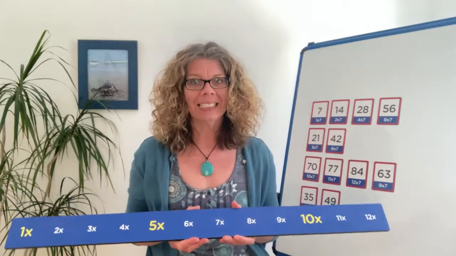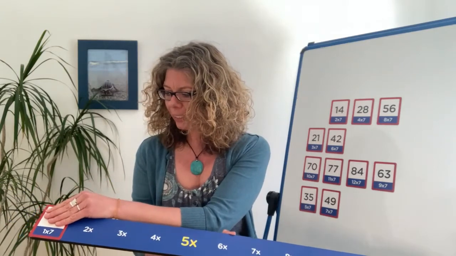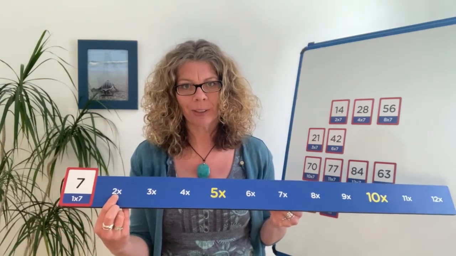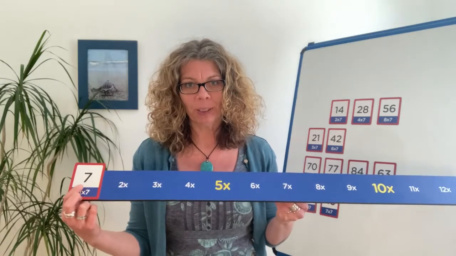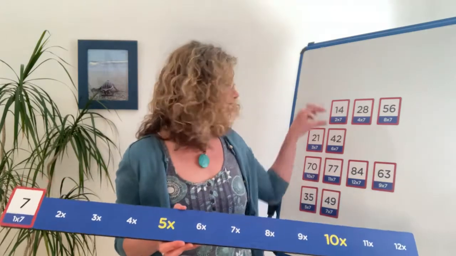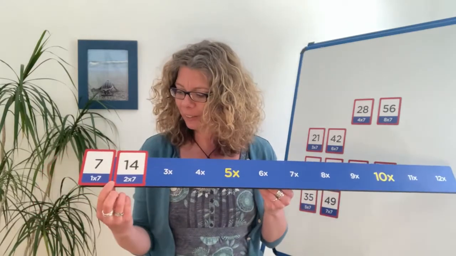Okay, so let's get started and dive in straight away with the first super strategy, which is doubling. So we're going to put 1 times 7 on our stick straight away because we can do that. 1 times 7 is 7. Now we're going to double it to help us find 2 times 7, because 1 times 7 doubled is 2 times 7, and to find the answer we just double 7. So using those doubling facts we already know, 7 doubled is, if you are saying 14, you are absolutely right. So that card can go there. So 2 times 7 is 14.